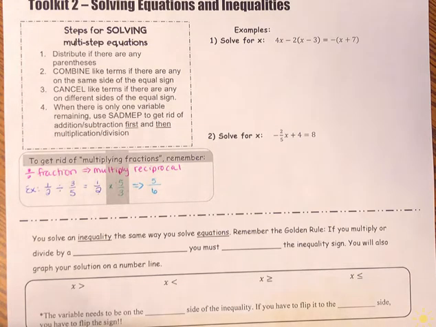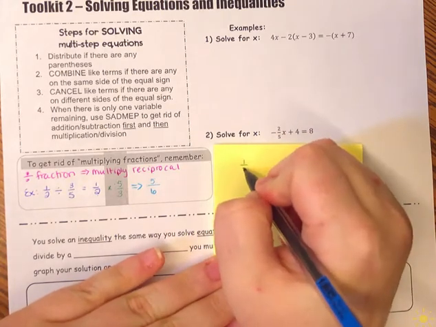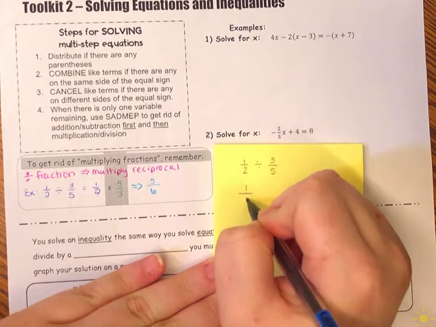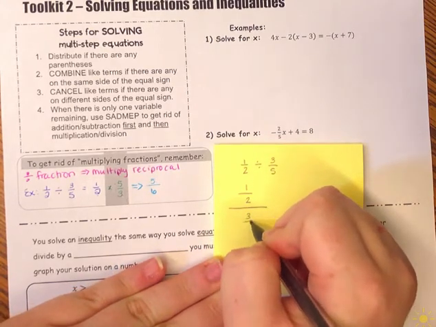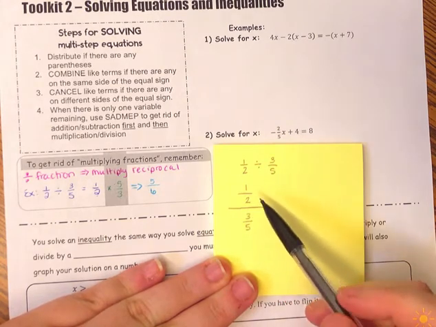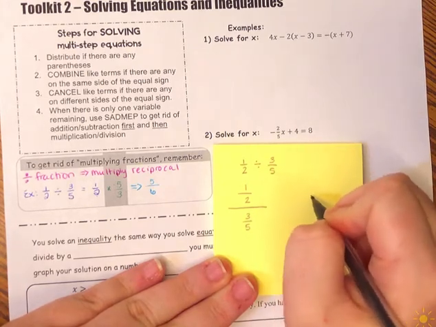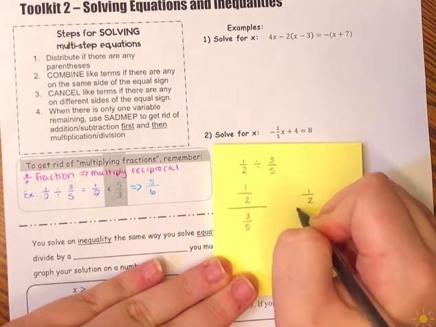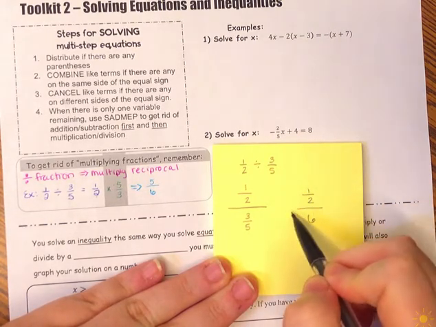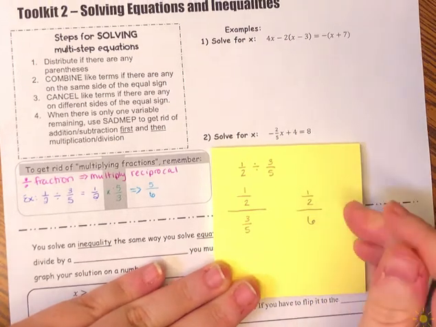And another way this might look, I'm just going to draw a little note over here. 1/2 divided by 3/5 could look like 1/2 over 3/5. This is called a complex fraction. It's when you have a fraction divided by a fraction. Another complex fraction could be 1/2 divided by 6. When you have a fraction already, and then you have a whole other fraction bar, then you want to actually multiply by the reciprocal.